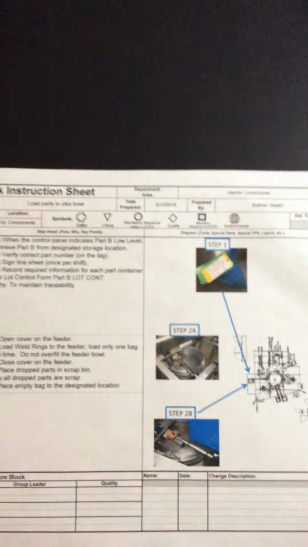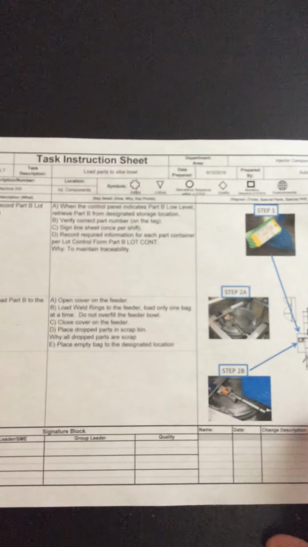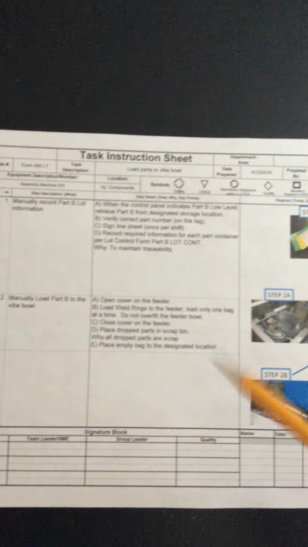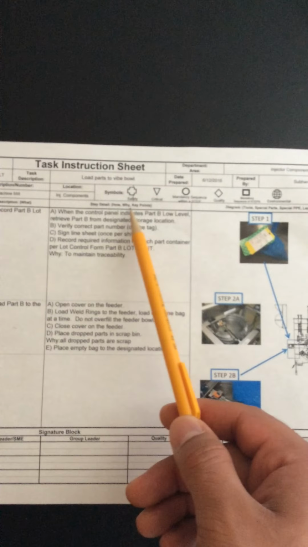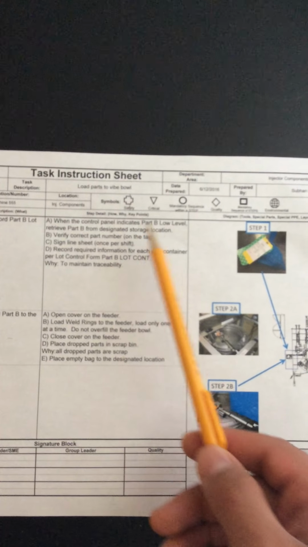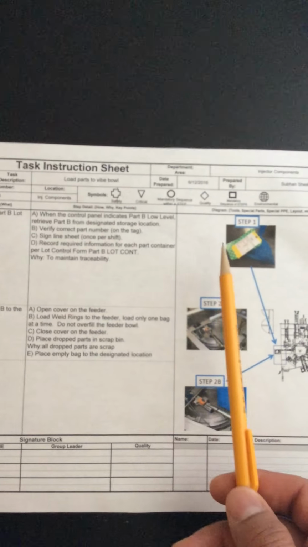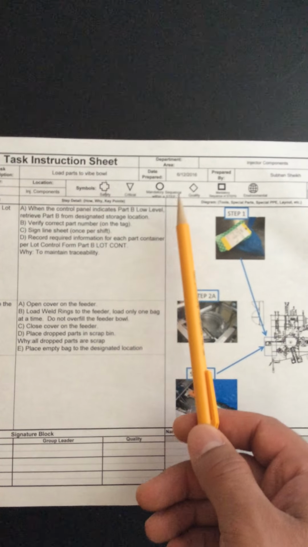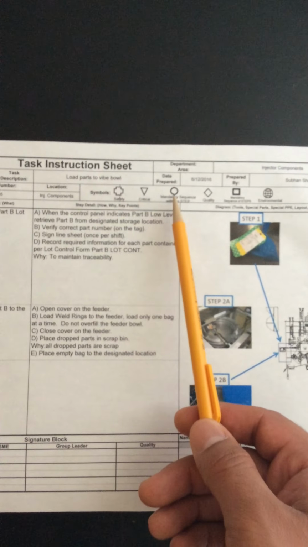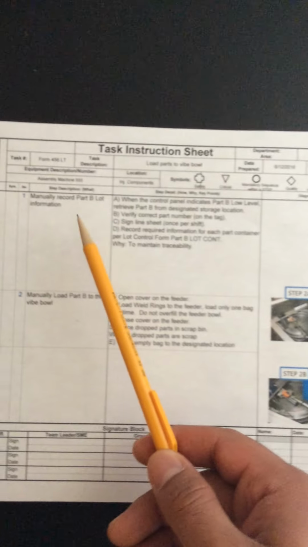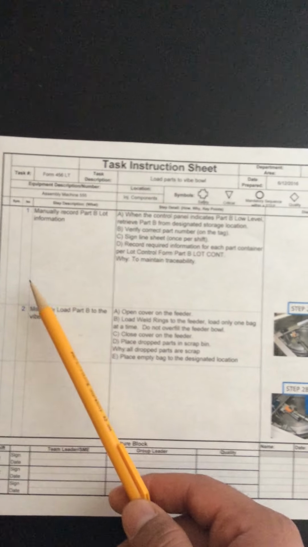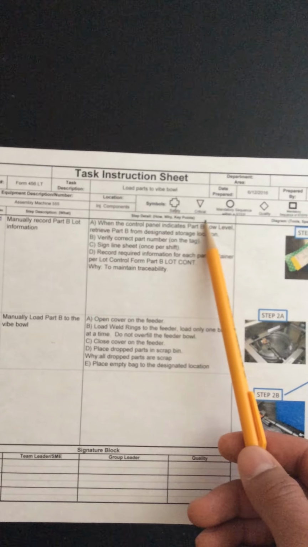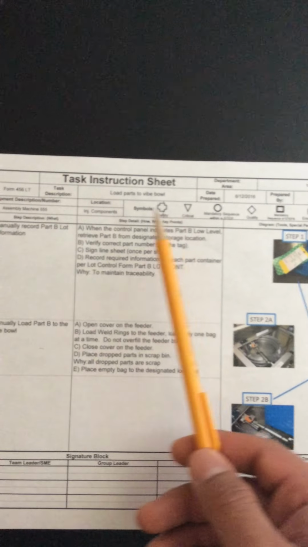So next, we will be going over the task instruction sheet. This is the standardized work of an operator. As you can see, the format of this standardized work, we have special symbols here. So if there are some jobs that are critical to safety or to quality, when you see these symbols next to these instructions, you can apply them accordingly.